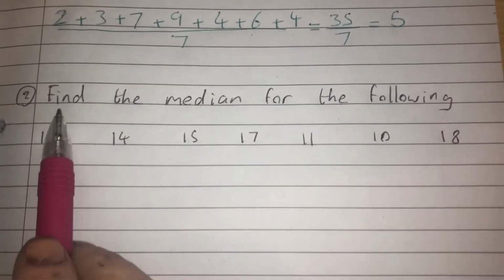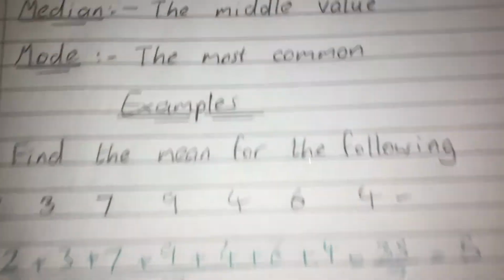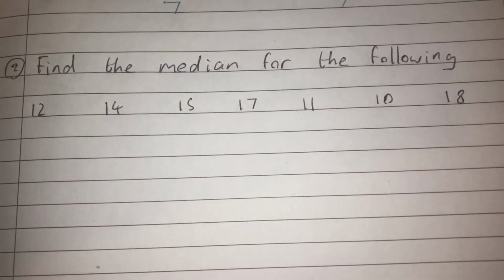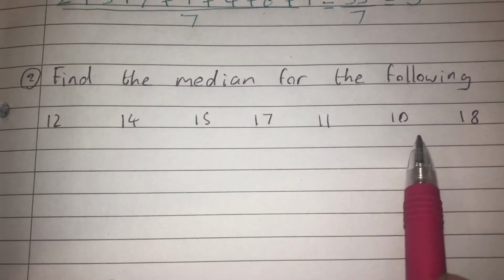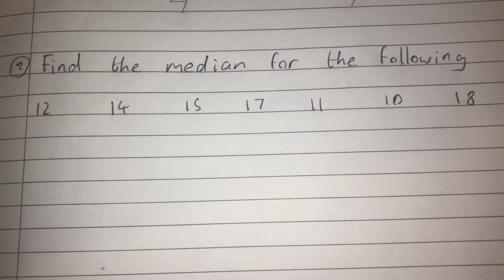Okay. Find the median for the following. So the median, as we can see from above, is the middle value. What I would always advise people to do if we're finding the median, and to make sure we don't make any mistakes, is to put the numbers in order from smallest up to largest and stroke them out as you're going along. That means you don't miss any out.